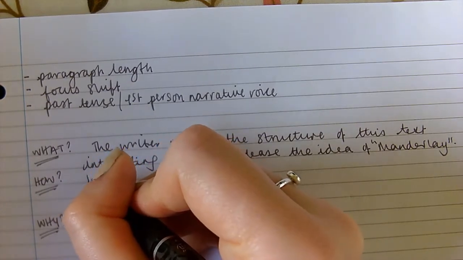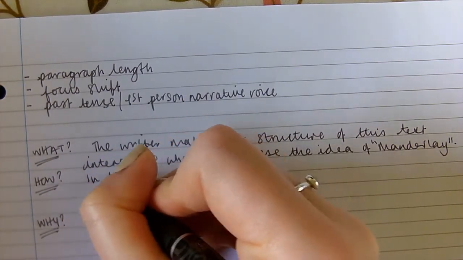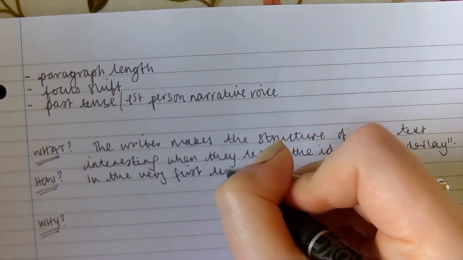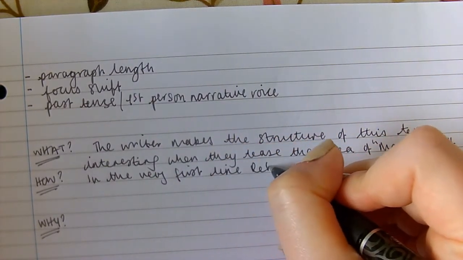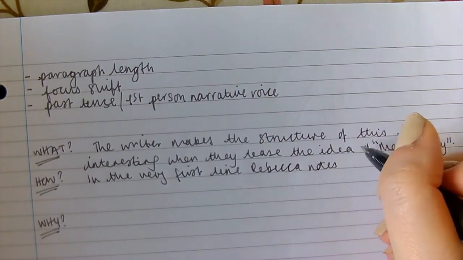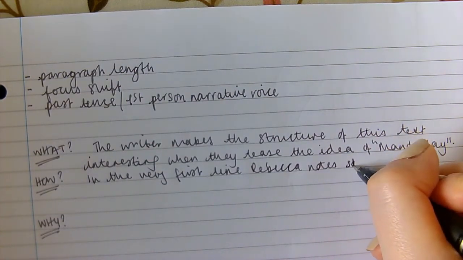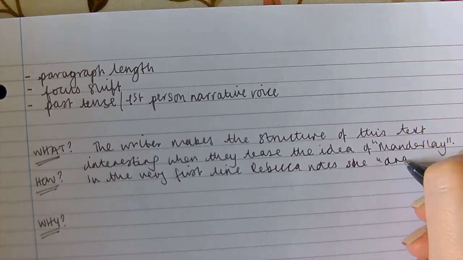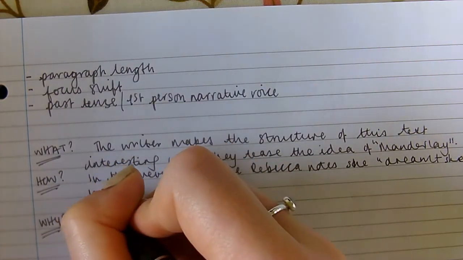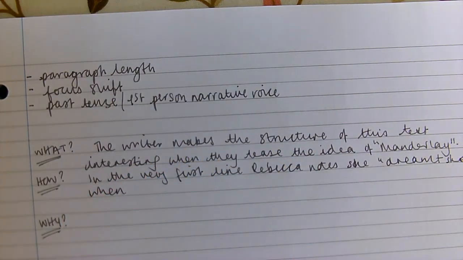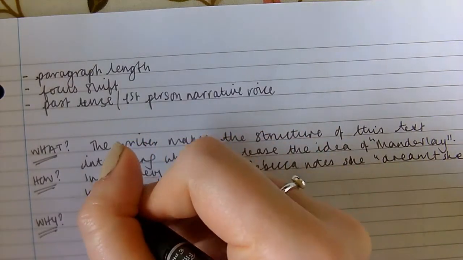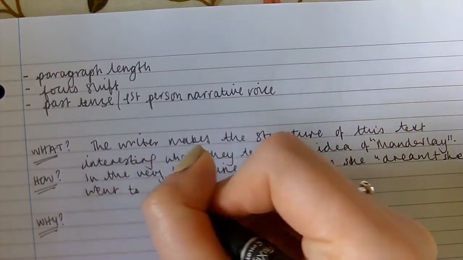In the very first line, Rebecca notes she's dreamt she went to Mandalay again.